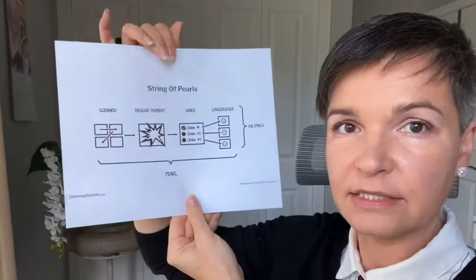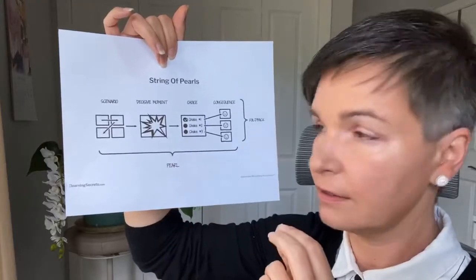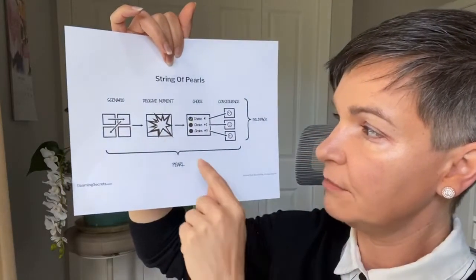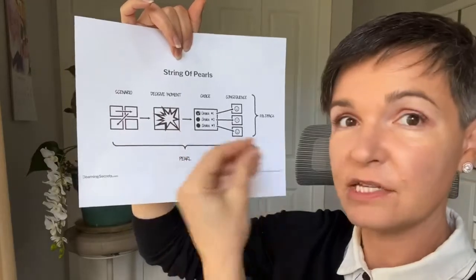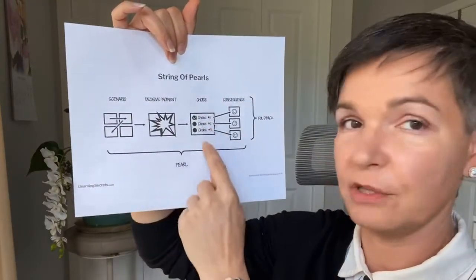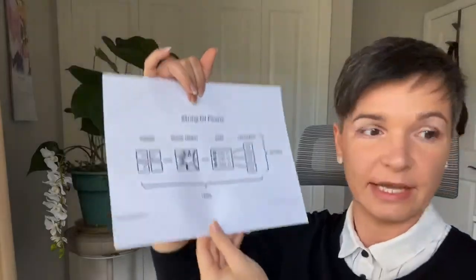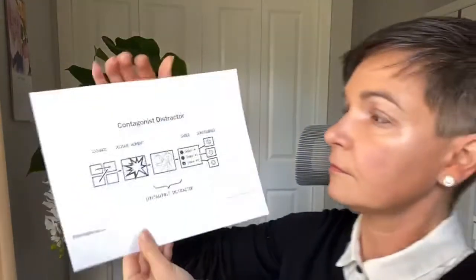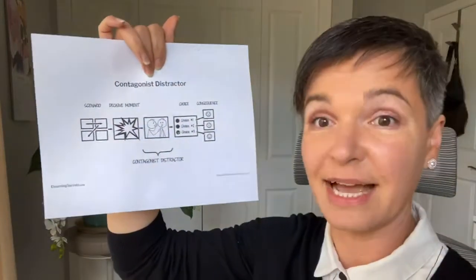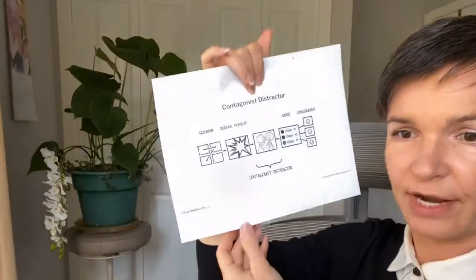So in this middle, where we've got this string of pearls, the contagonist distractor is what actually gets in between somebody being faced with a decision that they need to make and actually making that choice. So let's see what that looks like, okay? Here's what we've got as a contagonist distractor.